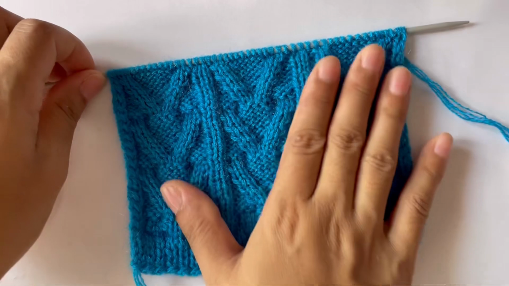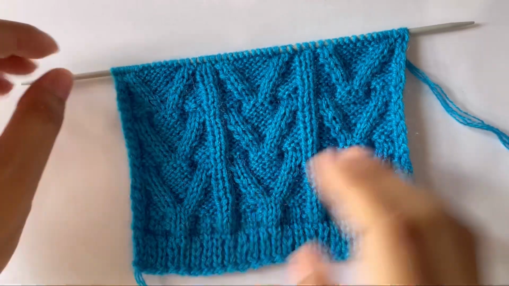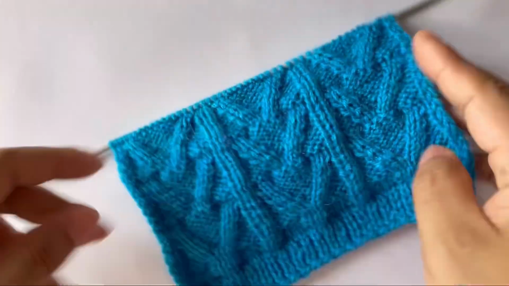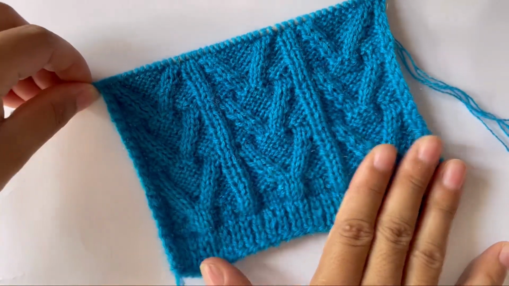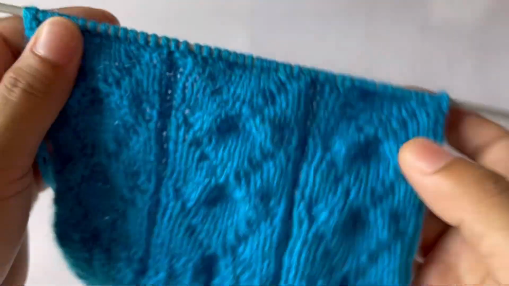Today in this video we are going to learn to knit this beautiful cable stitch pattern. You can use this pattern in your gents sweater, lady sweater. This is the way it looks like. See, wrong side looks like this.